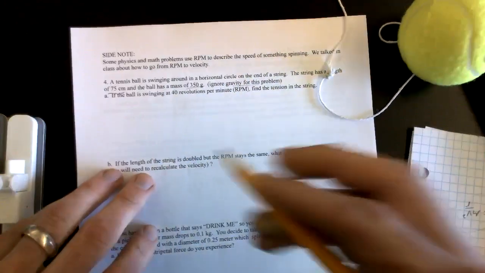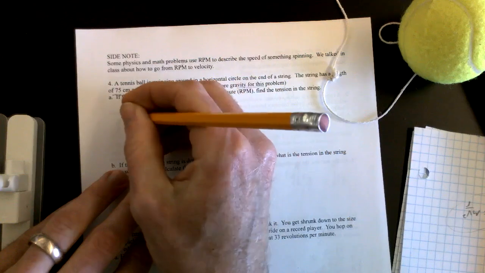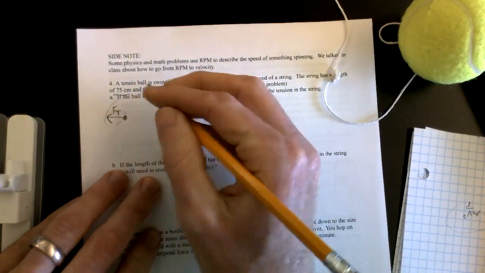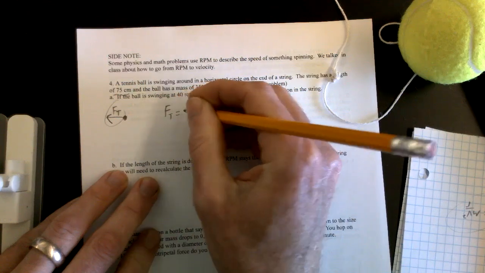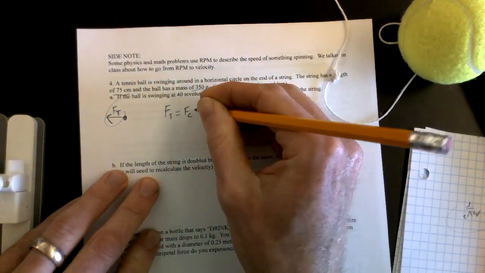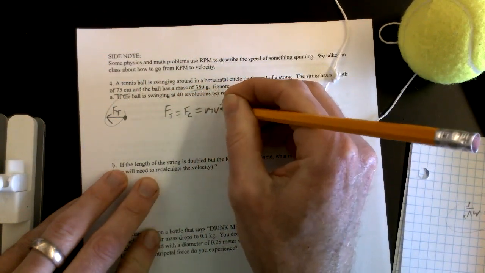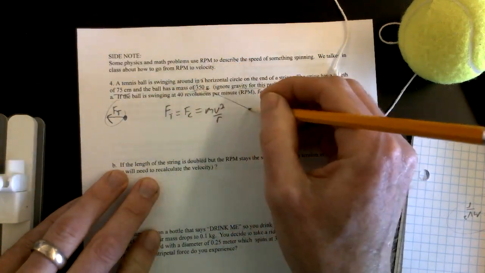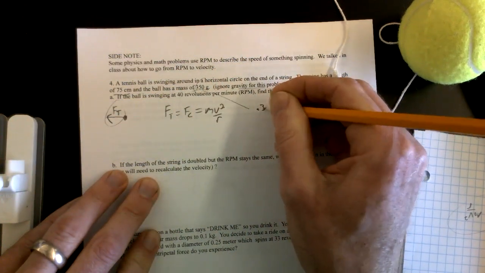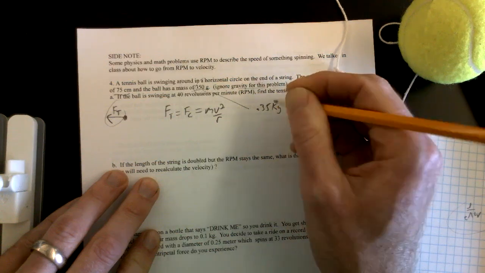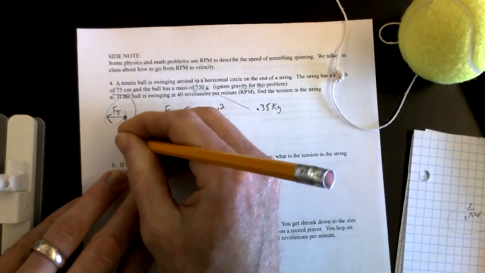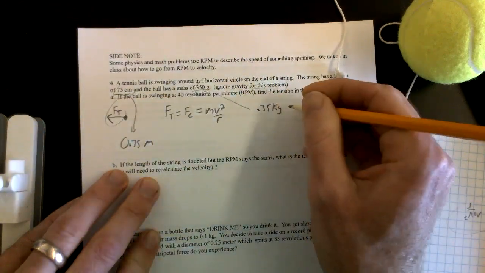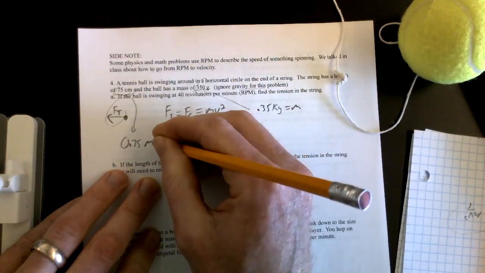If we draw a free body diagram, there's the ball, and there's the force of tension going one way. This is the centripetal force. So I know that tension is the centripetal force. I also have a formula for centripetal force, which is mv squared over r. We just have to plug in the numbers. 350 grams is 0.35 kilograms, and 75 centimeters is 0.75 meters. Make sure that those are good. This is m, and this is r.